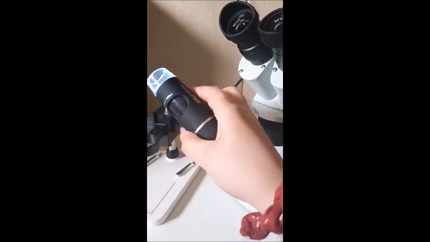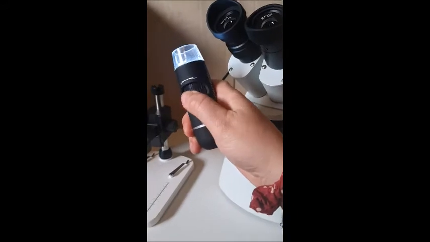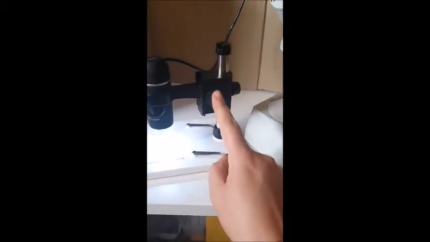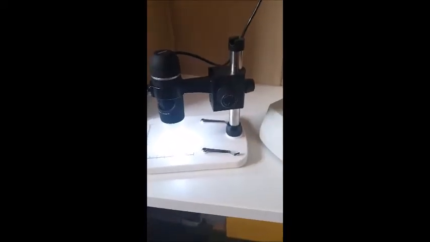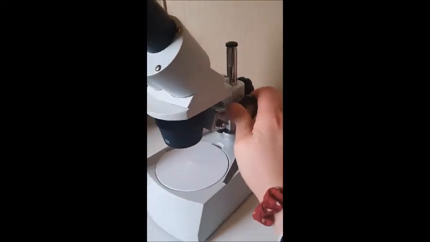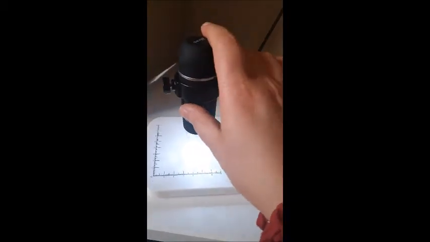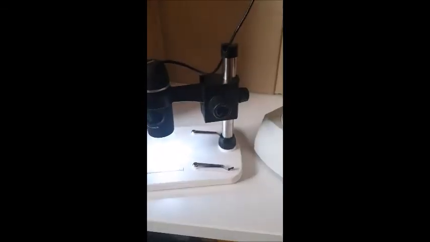So this is what it looks like. The coarse focus is this thing. That's how you focus with this. And then you can also adjust it here. And that makes it go up and down. So technically this would be the coarse focus and this would be the fine focus for this stereo microscope. Yeah, as I said, all microscopes are different. So this one only has the coarse, moving it up and down. This one has coarse and fine. So let's look at some stuff.